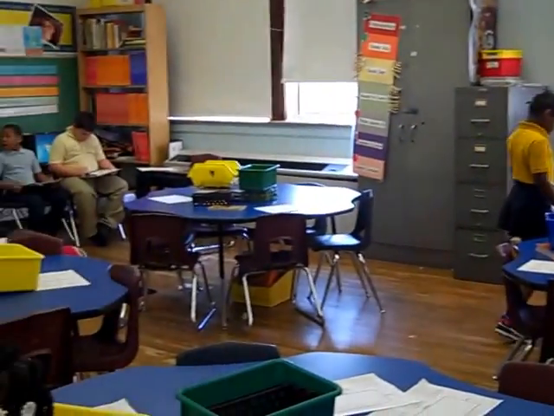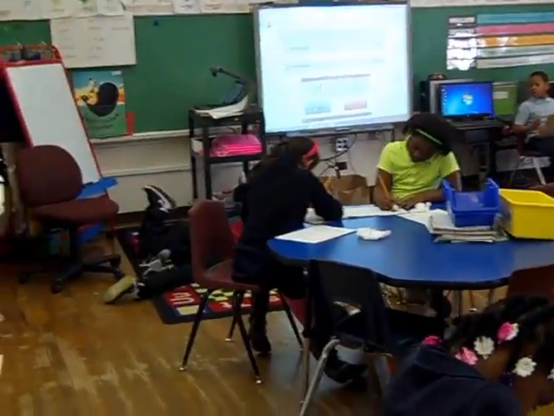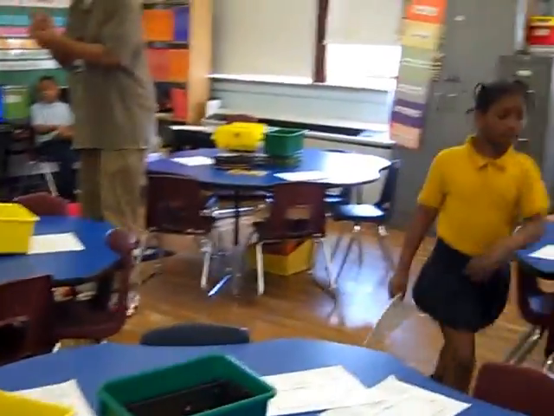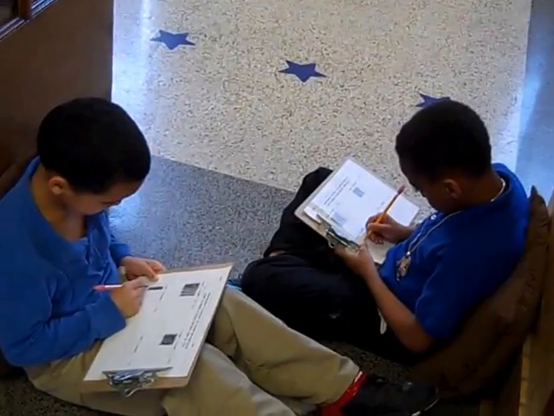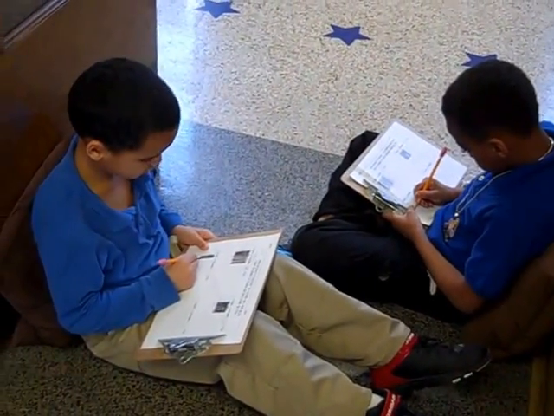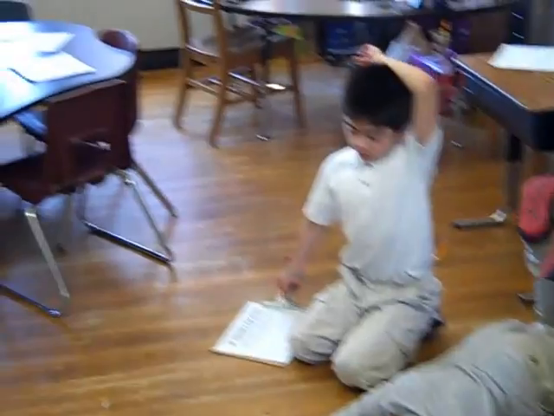You have about 1 minute and 14 seconds. Somewhere on your paper, write that a row is straight across and a column is straight up and down. Excellent. You guys are working very hard. Excellent.